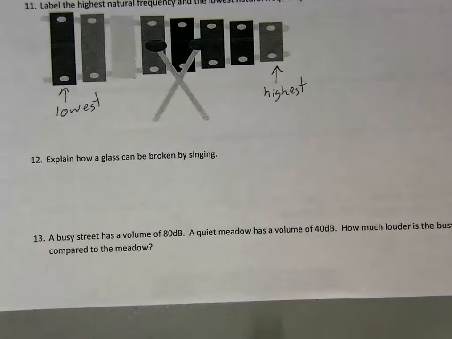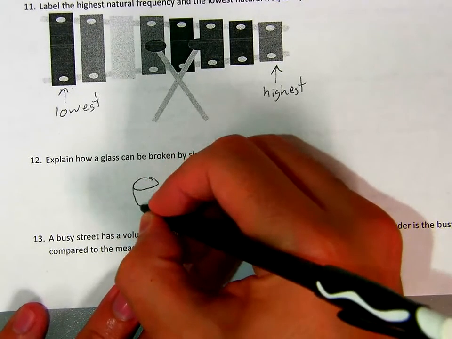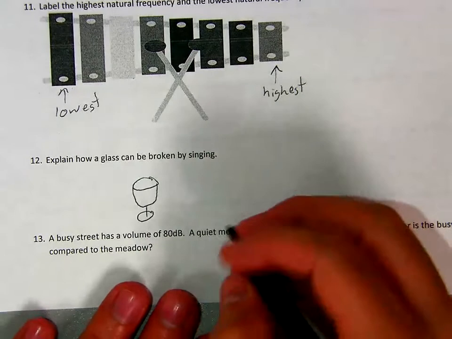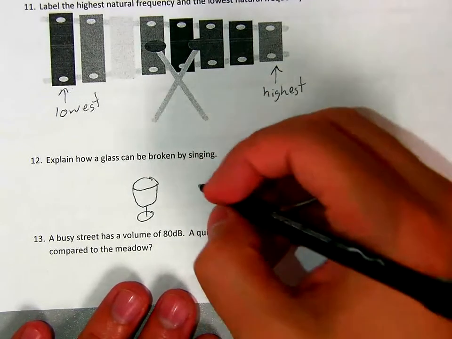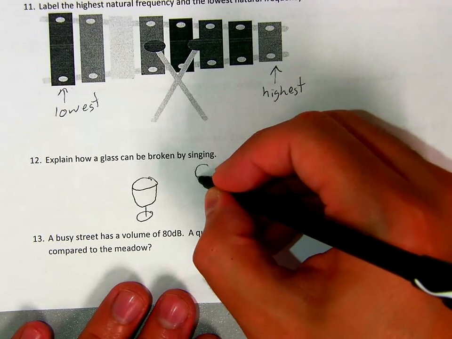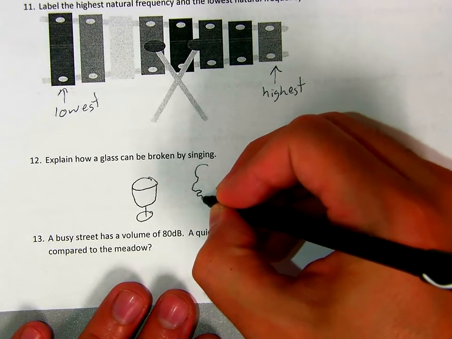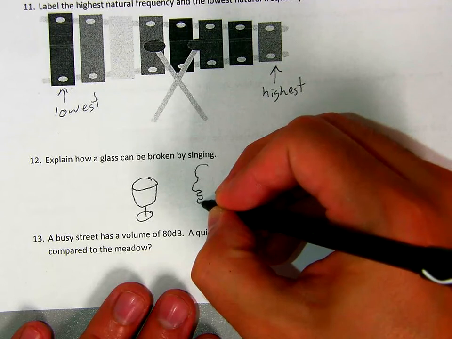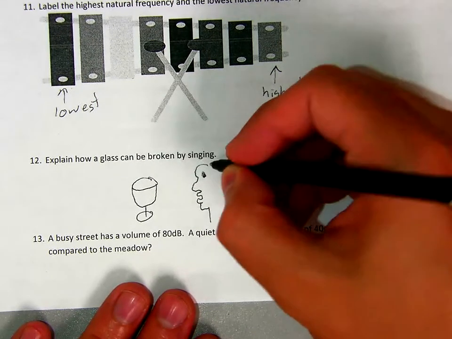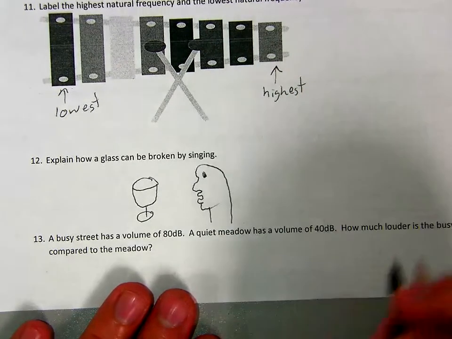Okay, how can glass be broken by singing? Well, geez, that sounds familiar. Wonder why I keep asking this. So, if we've got the glass, and we've got somebody singing at it. Still not good at drawing. Oh, yeah. This guy looks like he's straight out of The Hills Have Eyes. Anyways.